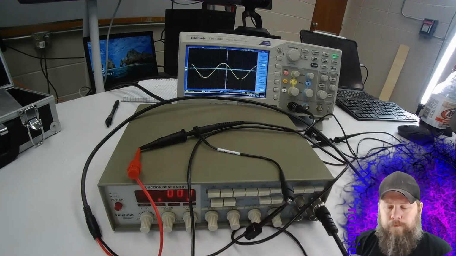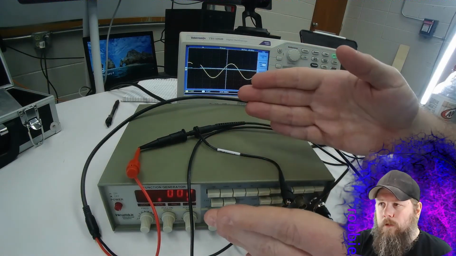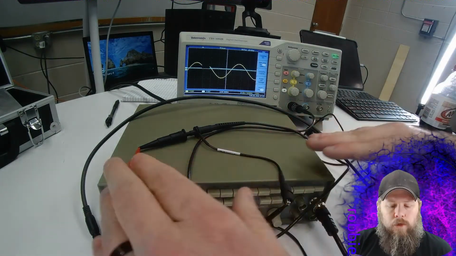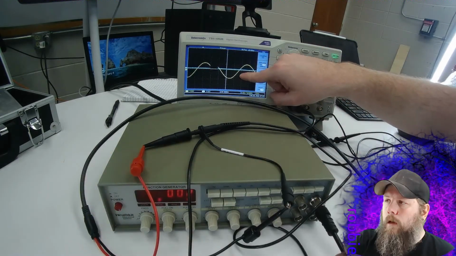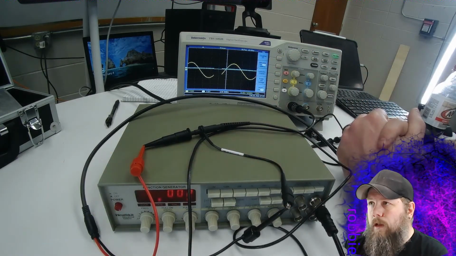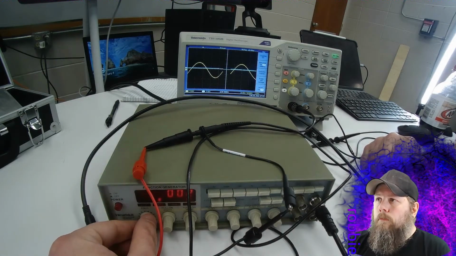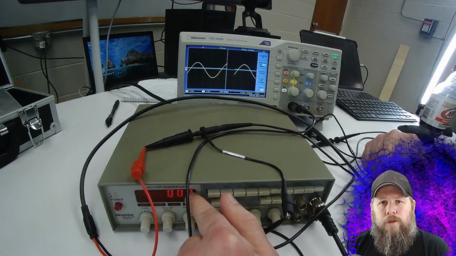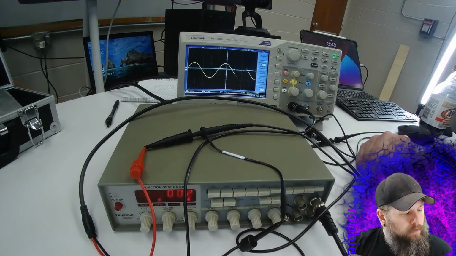Okay. Now, when you set your signal generator to whatever frequency you need it to be, don't change this to get the signal looking like you want it to. So I can go in, especially if you have an old function generator that's not really showing what frequency you're doing.